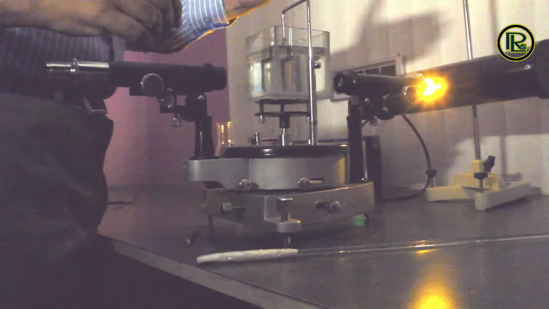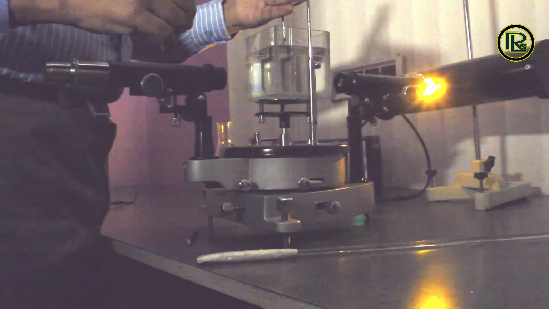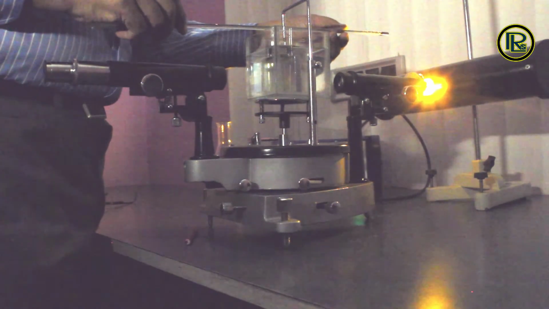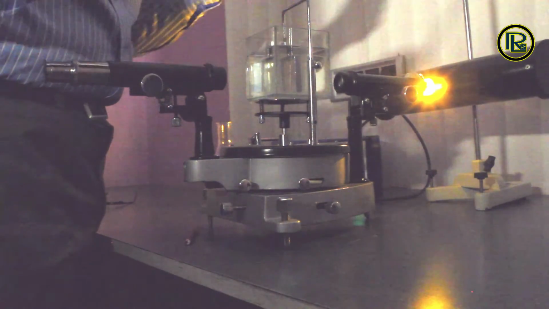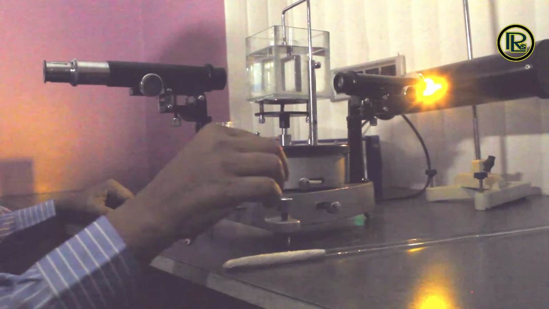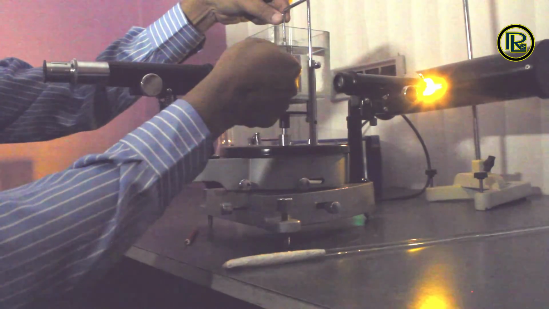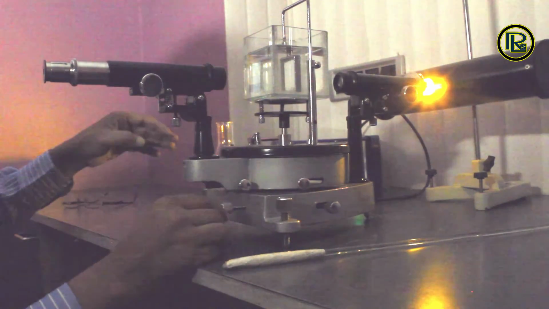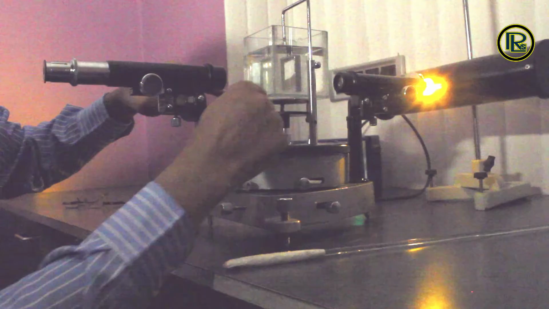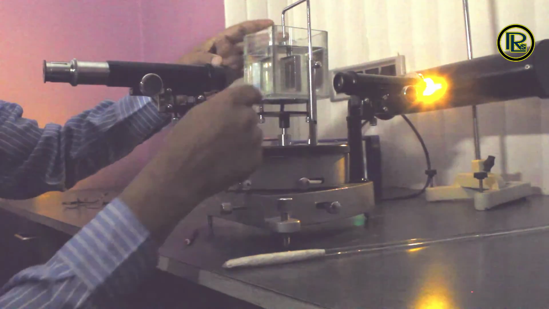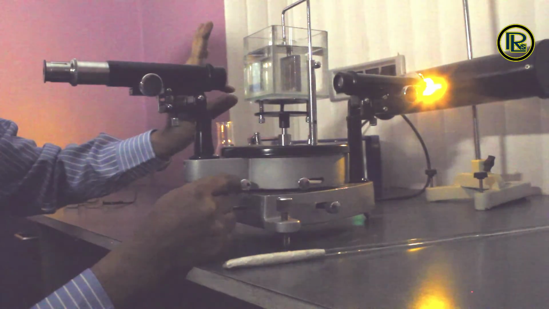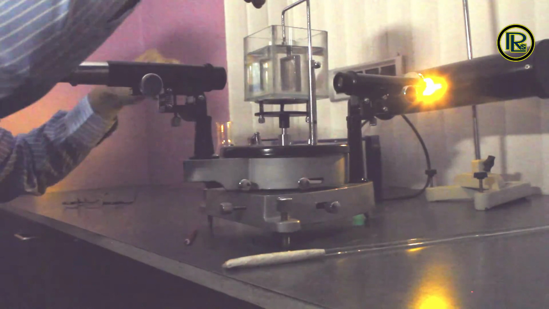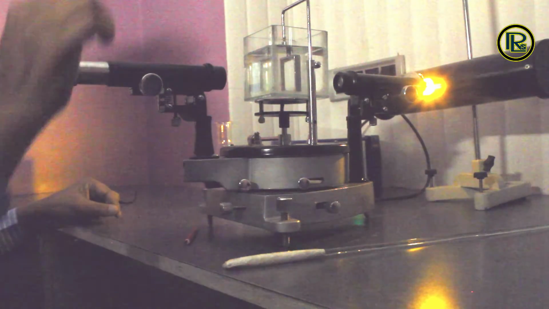Again, you have to make sure that the surface of the air film is perpendicular to this axis. One more point is that the bottom of the air film should not touch the base of the container, so it should be free. There should be a gap between the air film and the bottom, such that when the air film is rotated, the rotation is free.